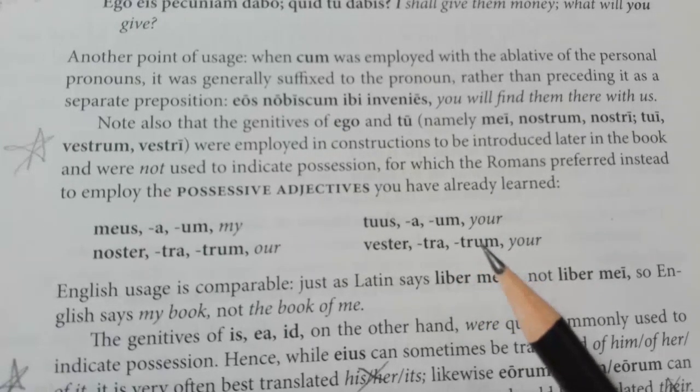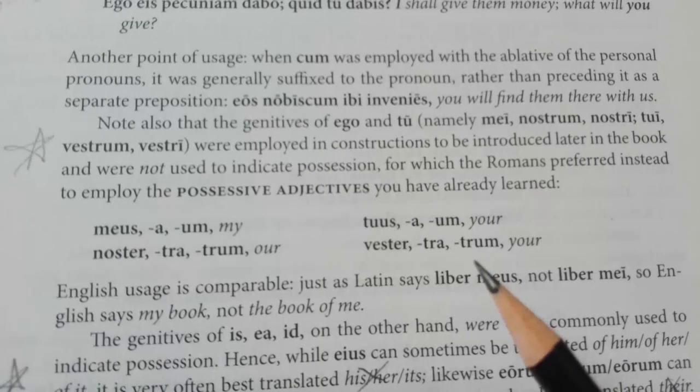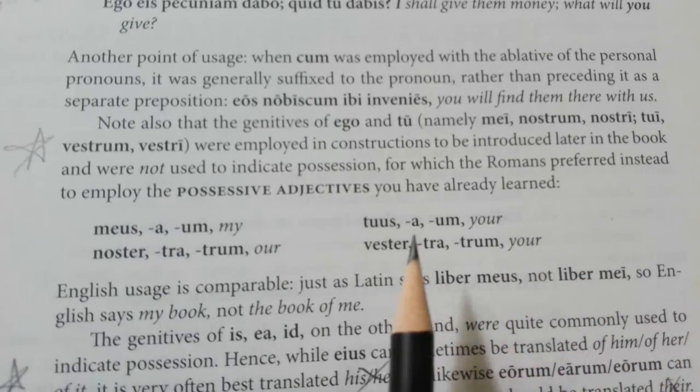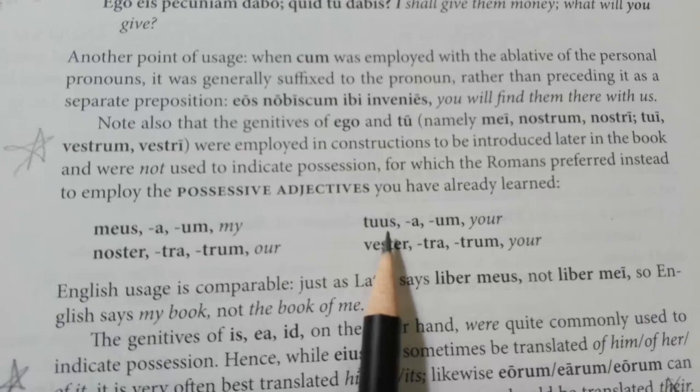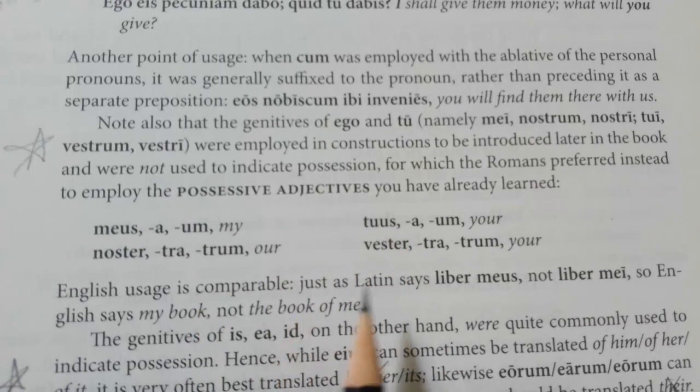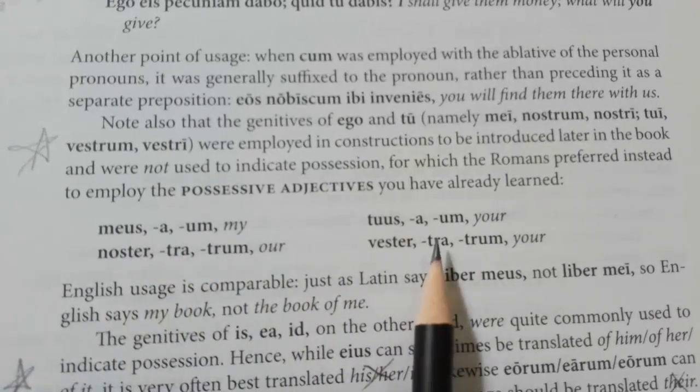Possessive adjectives. I guess you could call these personal adjectives. But they decline in the first and second declension, just like magnus, magna, magnum. You've seen these before, so keep that in mind.